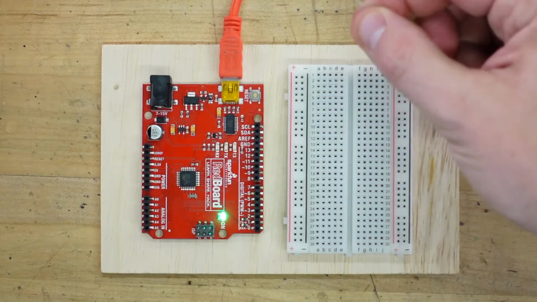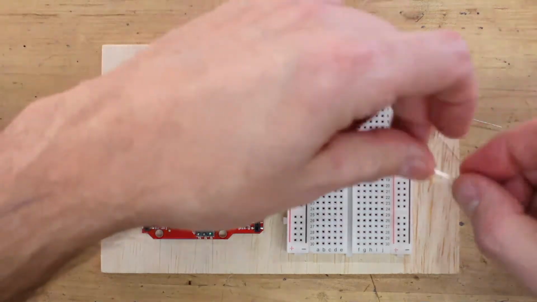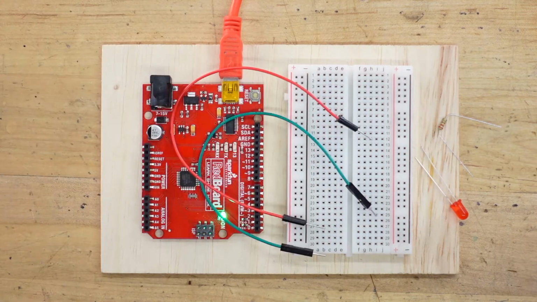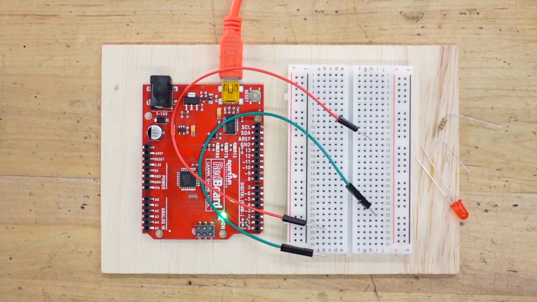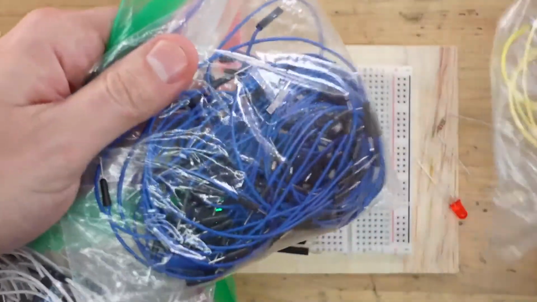So I've got my 220 ohm resistor, I've got my LED, and I've got a couple of jumper wires. Now, a note on jumper wires. I am super uptight about color coding my jumper wires. I'm so uptight, I literally spend taxpayer money doing this, separating out bags of different colors.